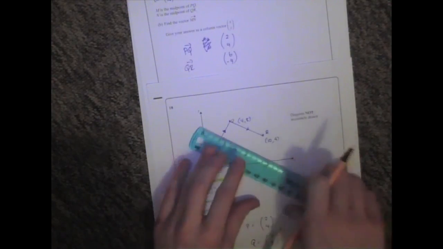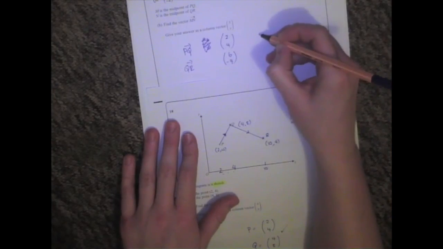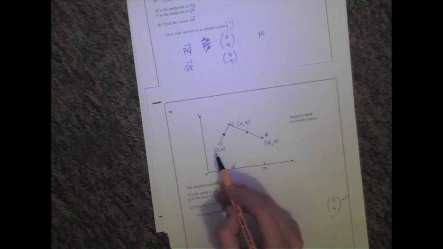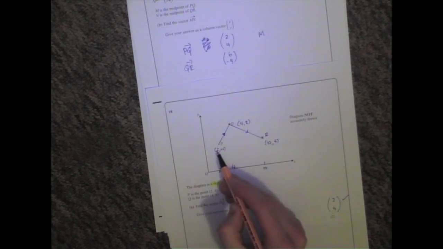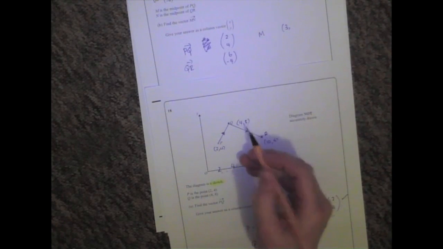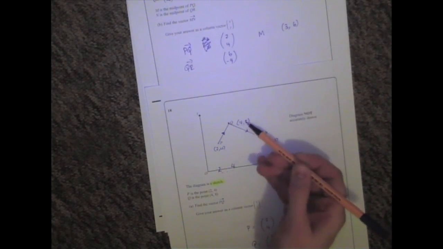And I've got my coordinate points. Now, we're going to look for the midpoint, M. So my midpoint of PQ is going to be halfway between coordinates (2, 4) and (4, 8). Well, halfway between those two on the x-axis is going to be 3, and on the y-axis is going to be 6. So I'm just looking at halfway between these two points and halfway between those two points. So that's my coordinate point for that.